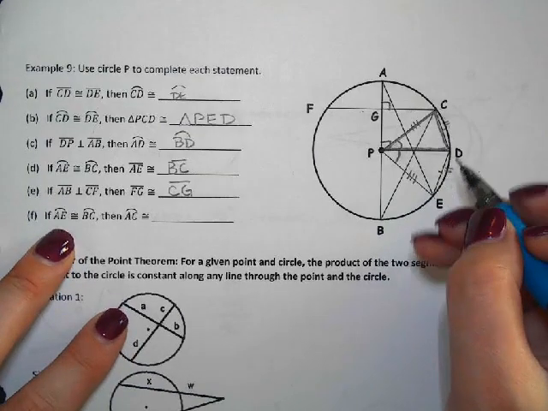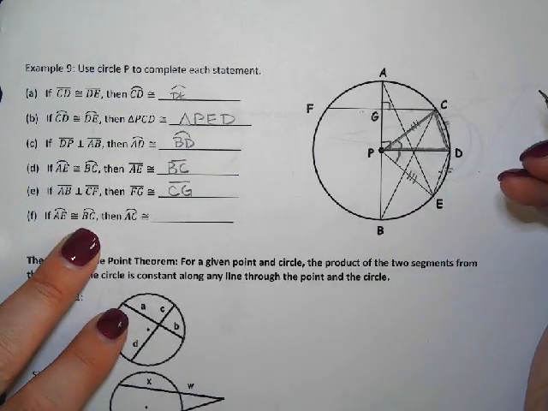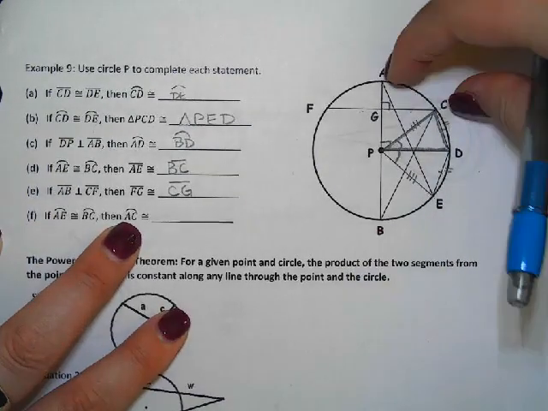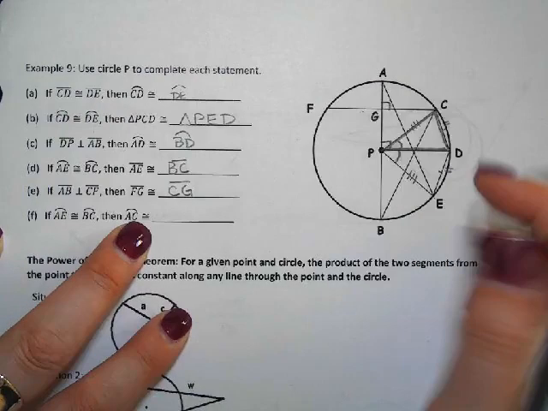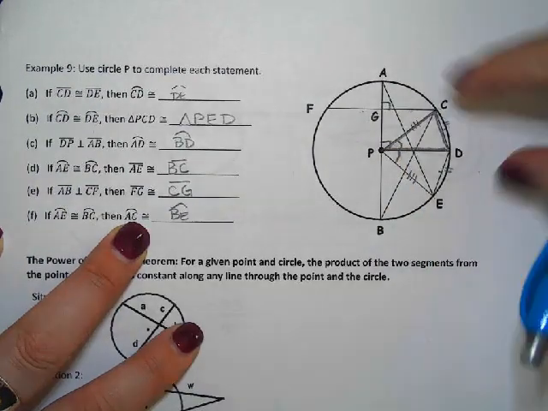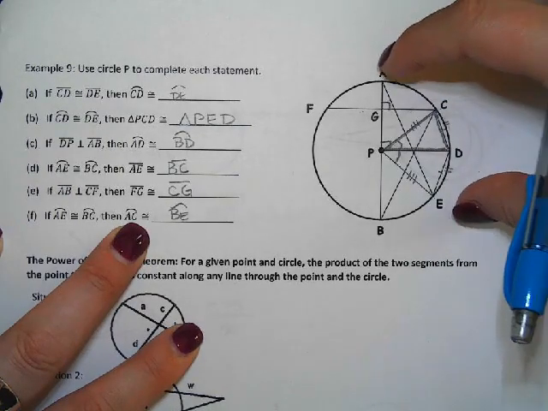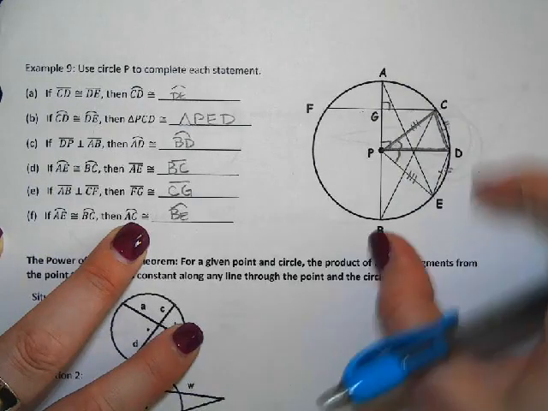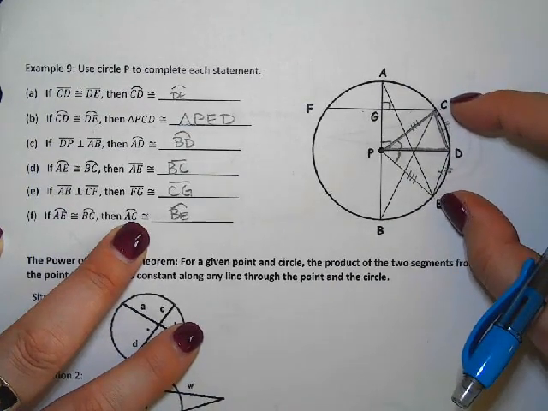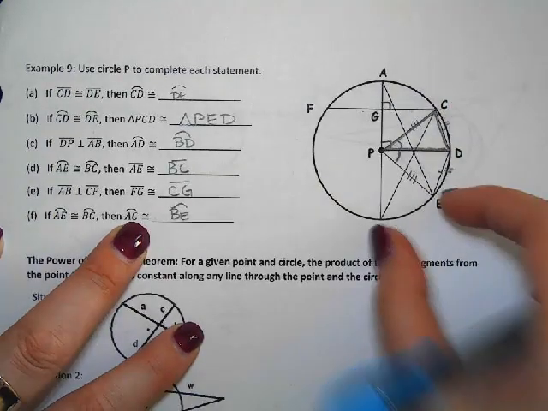Okay, and then last, if arc AE is congruent to arc BC, so AE is congruent to BC again, then arc AC would have to be congruent to BE. And that's because A to E is all of this, B to C is all of this. What they did is they said this part kind of overlaps between the two. They took that out. And so then this little piece and this little piece must be the same.